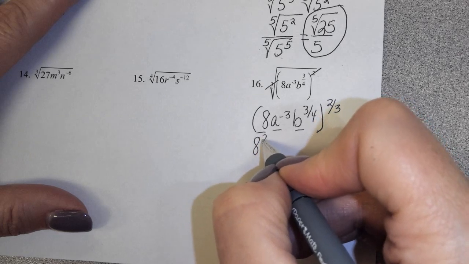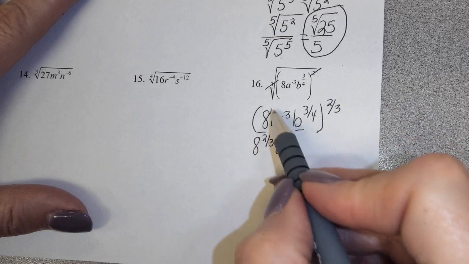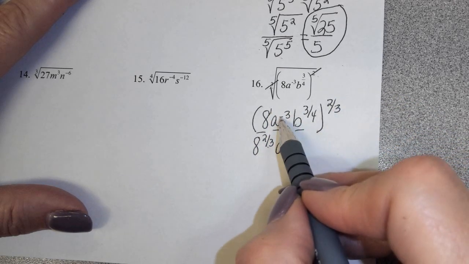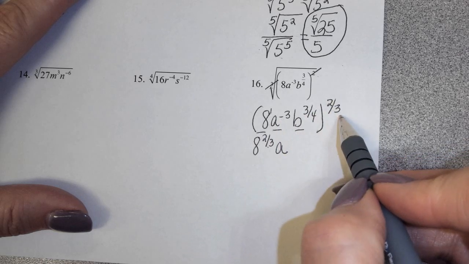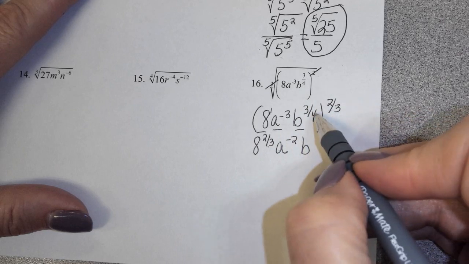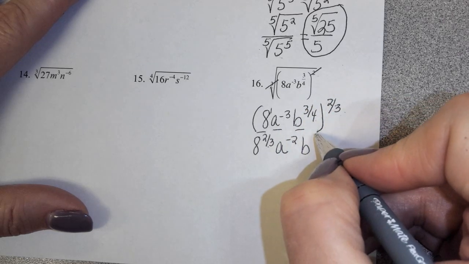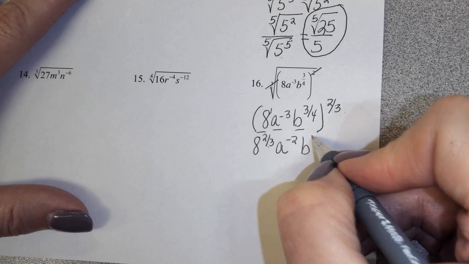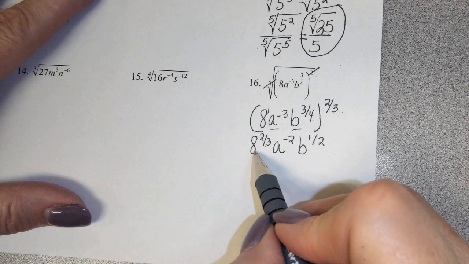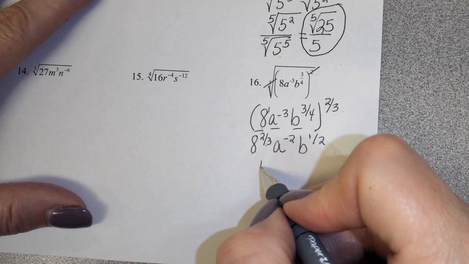So now every single one of these factors has to get raised to the 2/3. I have to do 8 to the 2/3 because this is to the first. I got to multiply that. What am I going to get here if I multiply this? Negative 3 times 2 divided by 3. What is it? And then I've got b, and then I've got 6 over 12. So what's that going to be? 1/2. Alright, so what is the cube root of 8? To the second. So I have 4.